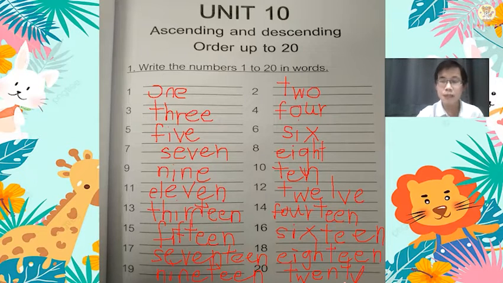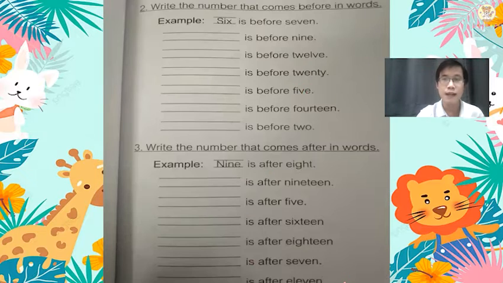And after that, please take a look at the next slide, everybody. So please take a look at number 2. Write the number that comes before in words. Please take a look at the example. You can see that 6 is before 7, right? If you don't believe that 6 is before 7, you can count from number 1 to 7. 1, 2, 3, 4, 5, 6, and 7. That's why 6 is before 7.